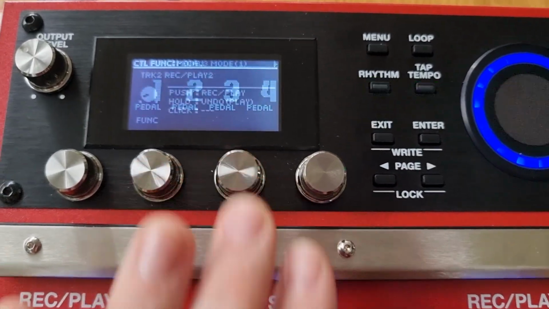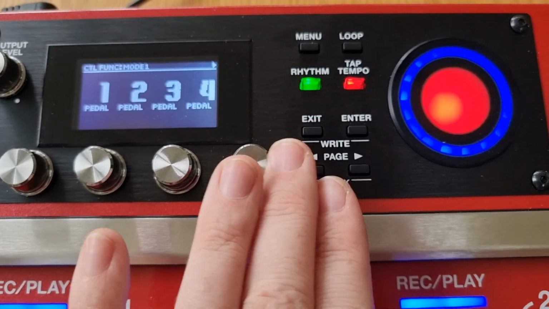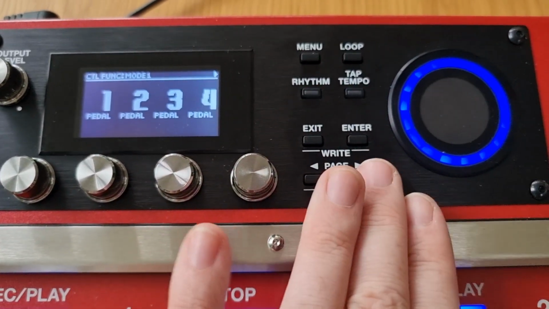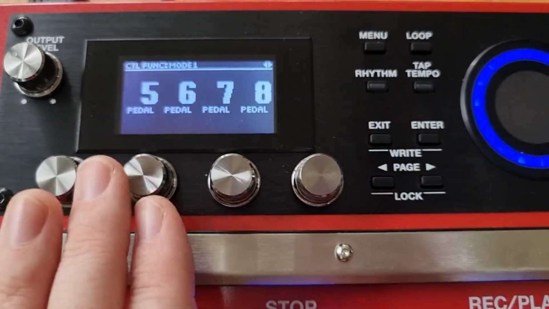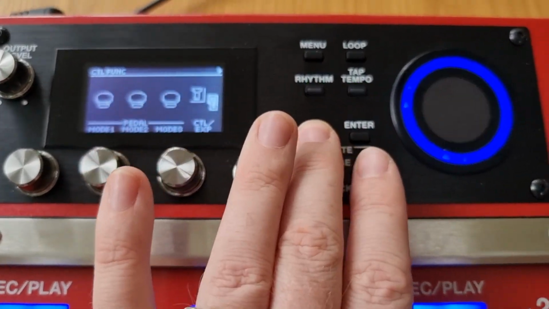And I do the same thing with pedal 3, but I want track 2, record, play 2. And then pedal 4, I want track 2, play, stop 2. And then pedal 5, I want track 3, record, play 2. And pedal 6, track 3, play, stop 2. Okay, so now my pedals are set up correctly.